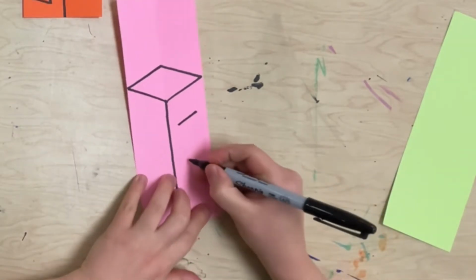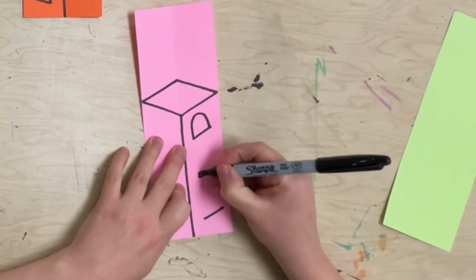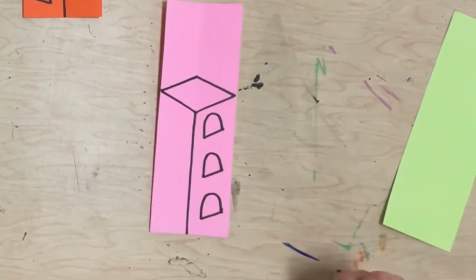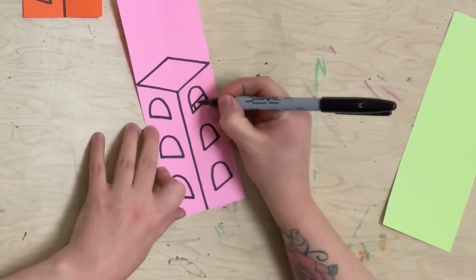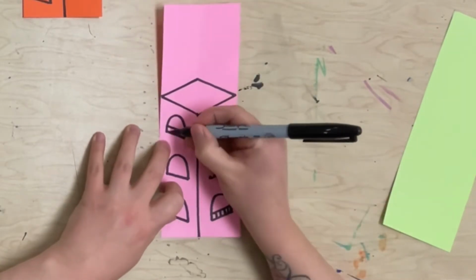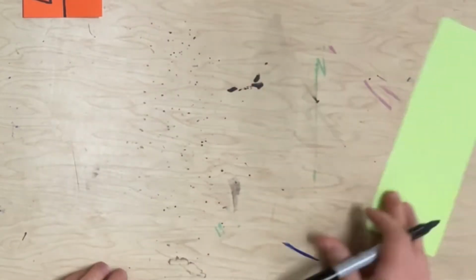I'm going to do some rounded windows on this one. So here's my parallel lines. They're the bottom of my window, the windowsill. And then I'll just do some curved lines to connect them. These are like little rounded windows, and I'll put little balconies on them, I guess. So another idea for a detail you can put on your building.